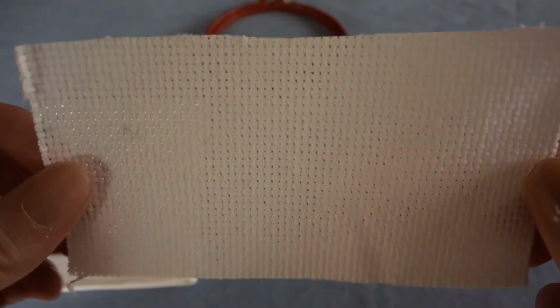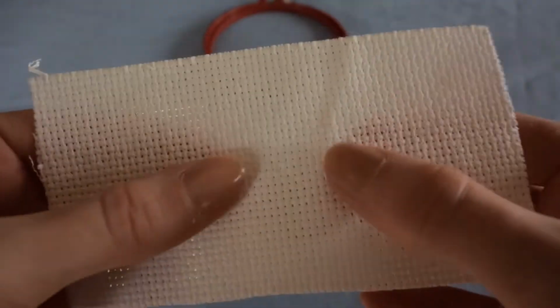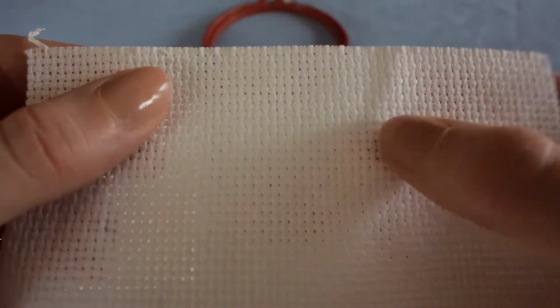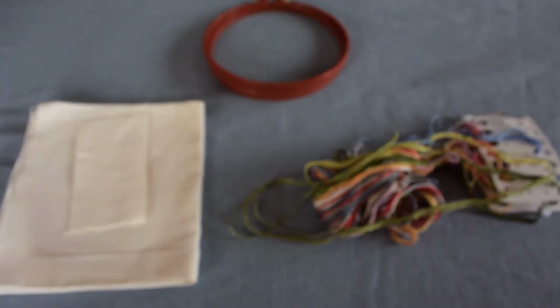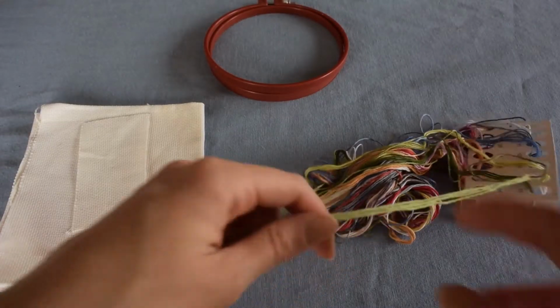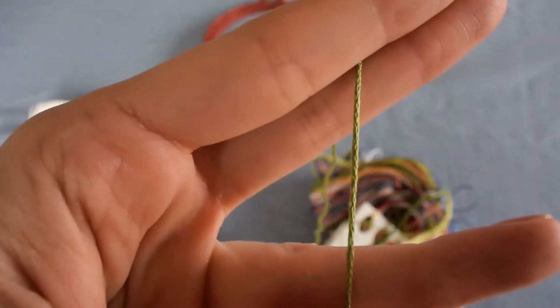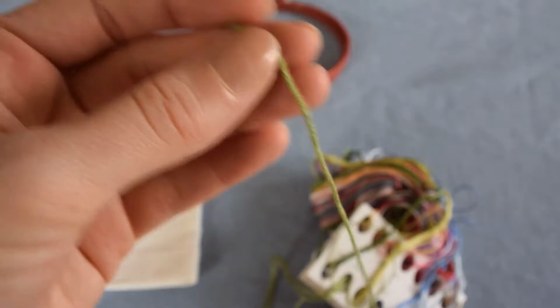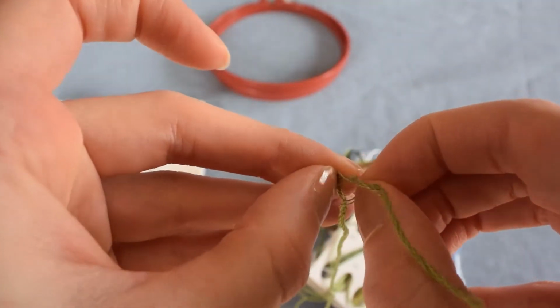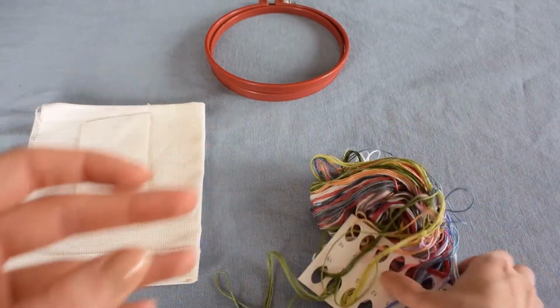Today I'm going to be using Aida cloth, which has these holes in it that are evenly spaced around, so it makes it easier to create regular stitches throughout the sampler. And I'm also going to be using embroidery floss, which is kind of on the thicker side. In order to use this for cross stitching, you usually want to take 2 or 3 strands of it and separate it from each other.